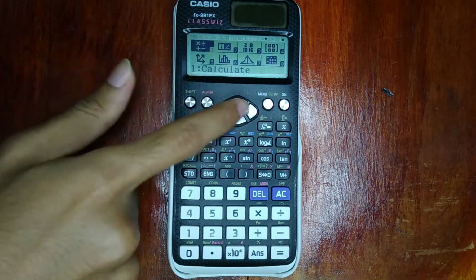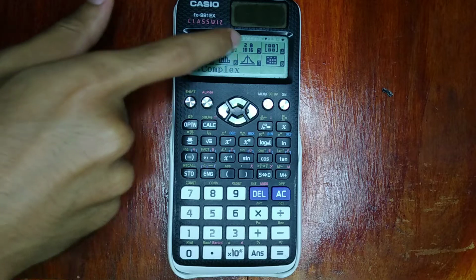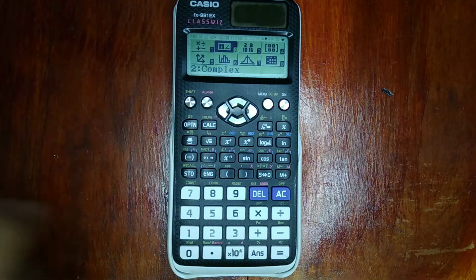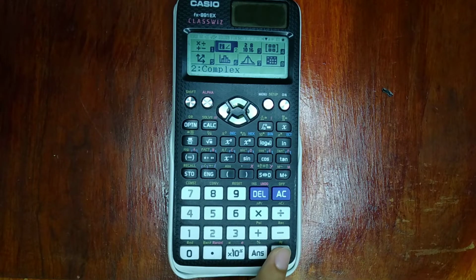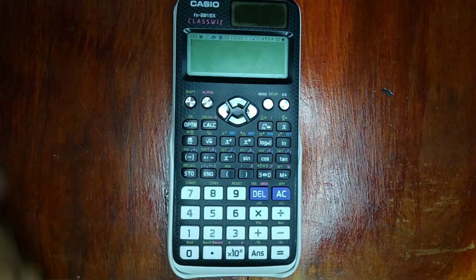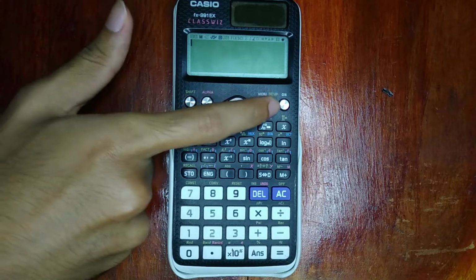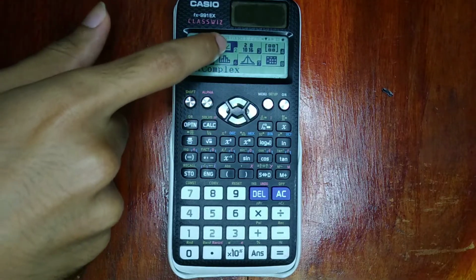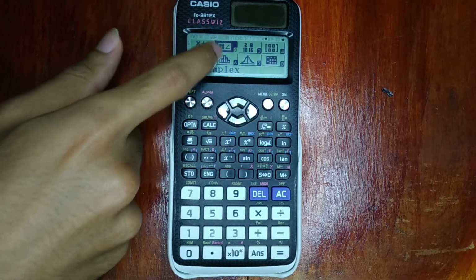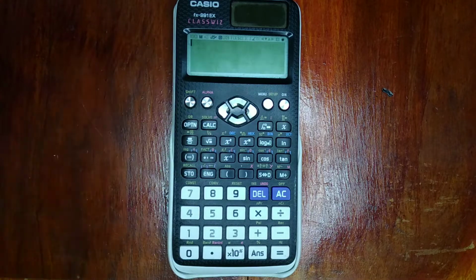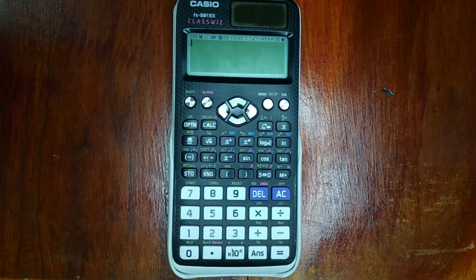Let's say I'm going to change it to complex number. I go to the second option, and you can press the equal sign. It also will change to complex number. So I have already changed this to complex number. If you want to check again, you can click this menu button. It will show what feature is used here. After that, I'm going to click the off button. So these are the basic functions.